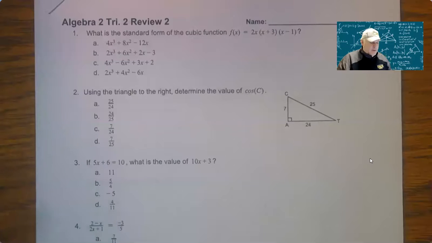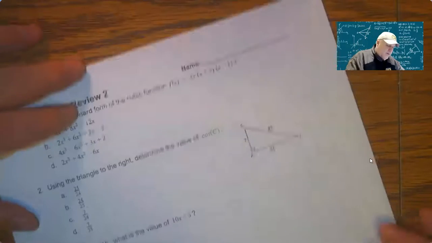These are the solutions for the second review for the final exam in the second trimester of Algebra 2. So problem 1, what is the standard form of this cubic function? So you have to multiply this all out.